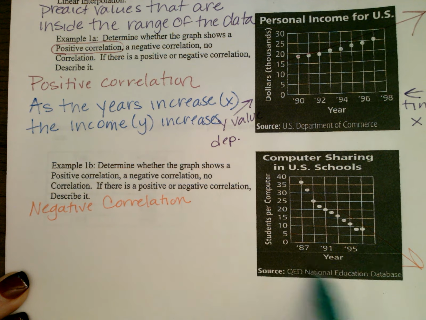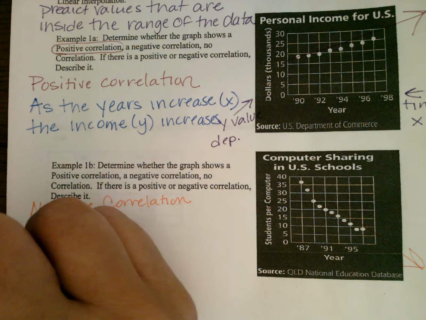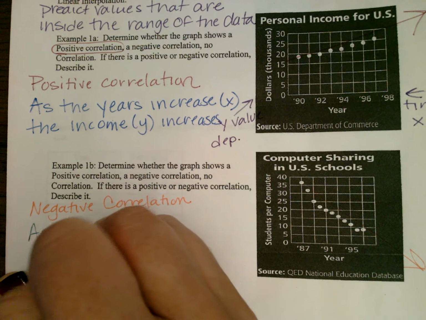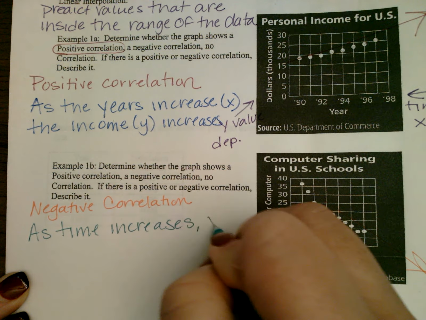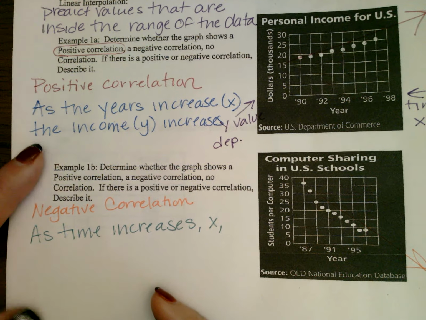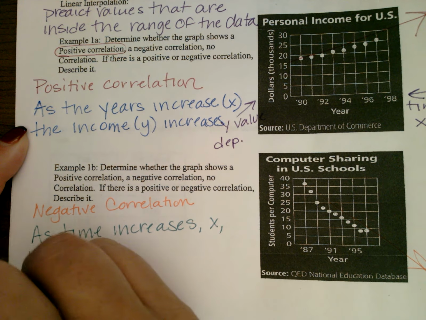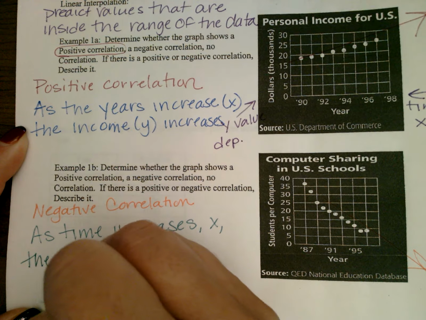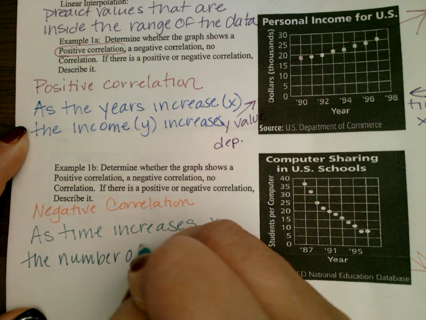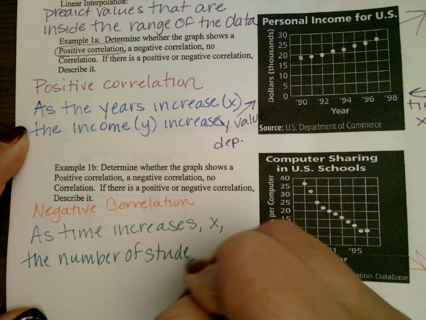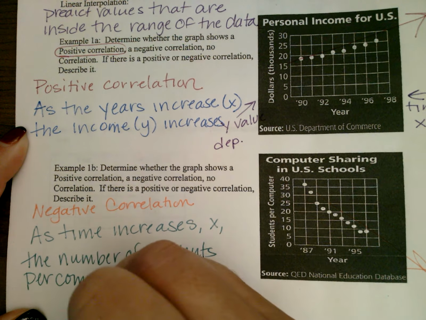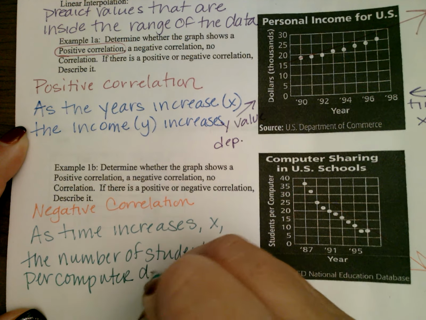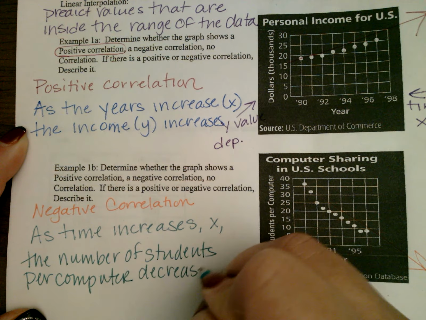Now to describe that, it would be as the x increases, as time increases, that's our x, the number of students per computer decreases.